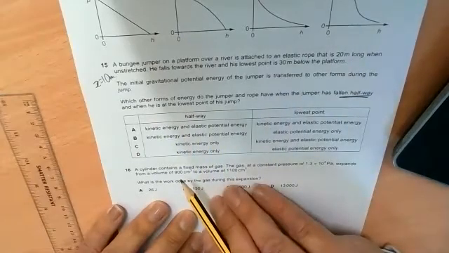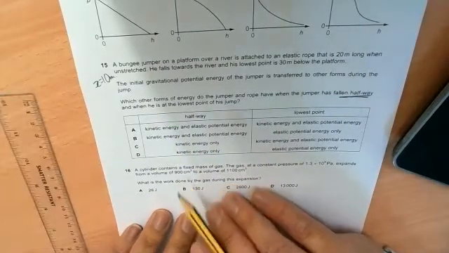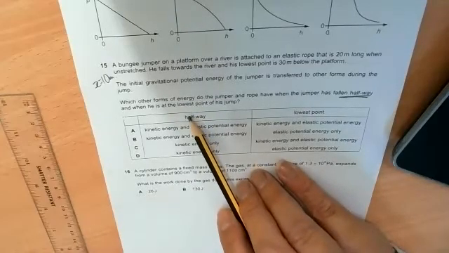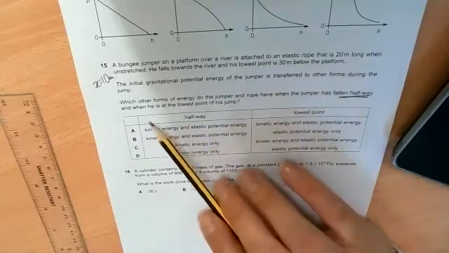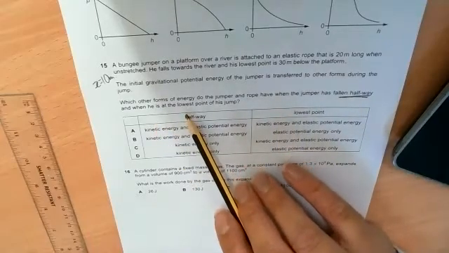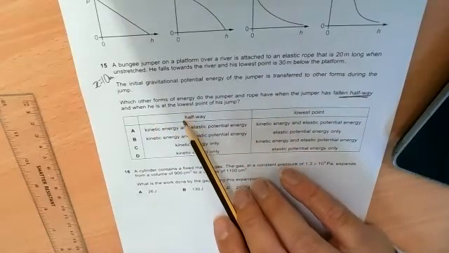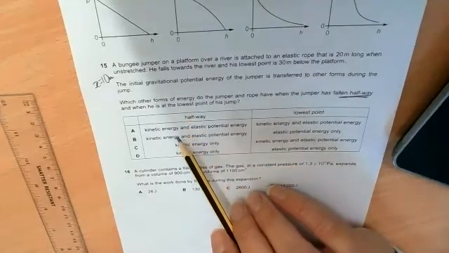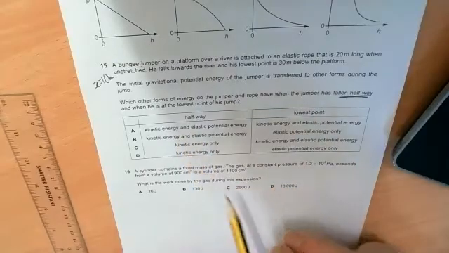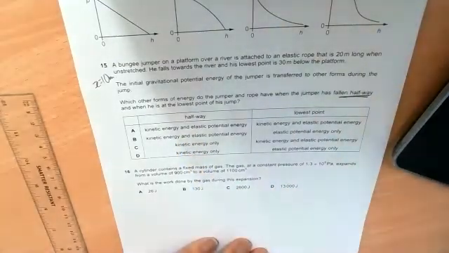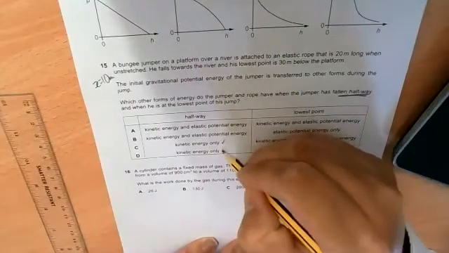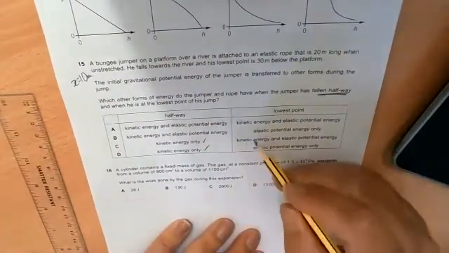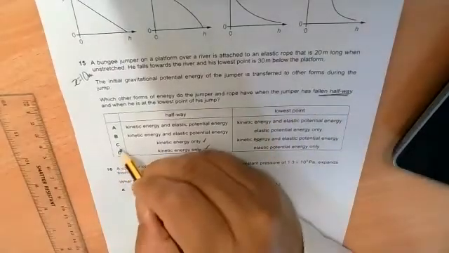So it's fallen halfway. So he falls 30 meters, but the cord hasn't started to stretch yet. And that means at the lowest point, you'll think about what he's actually doing. When he gets to the lowest point, he'll have stopped before he gets pulled back as he's accelerating upwards, so before his velocity changes to an upwards velocity. So halfway down, we know it's kinetic energy only. The lowest point, well, kinetic energy is going to be 0. So it's got to be D.